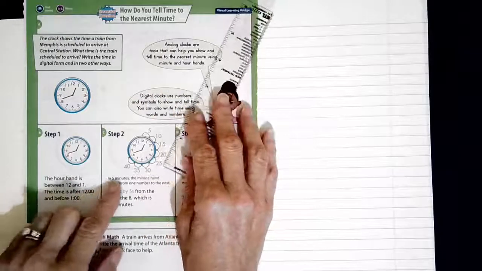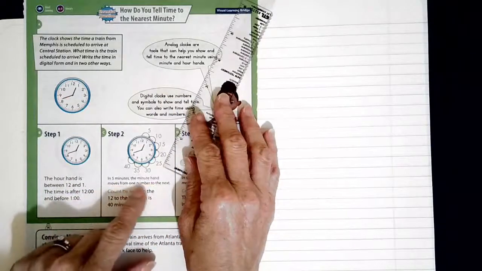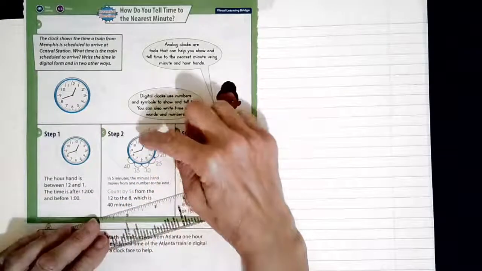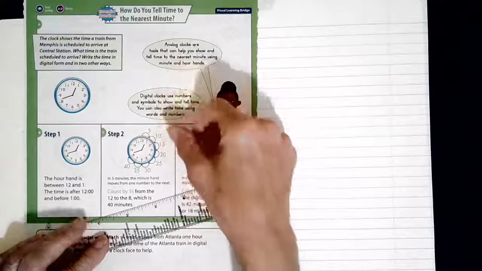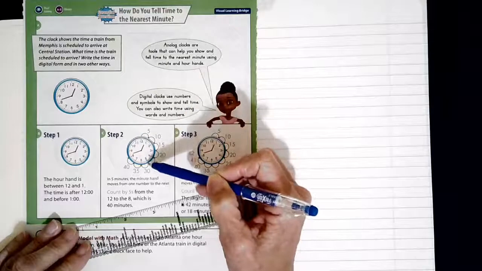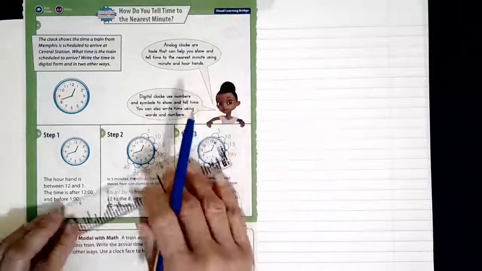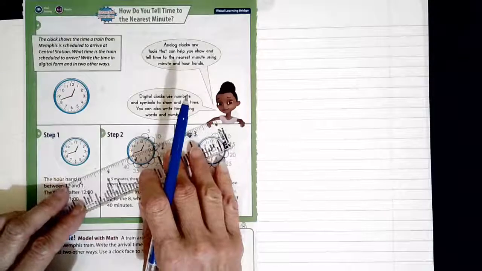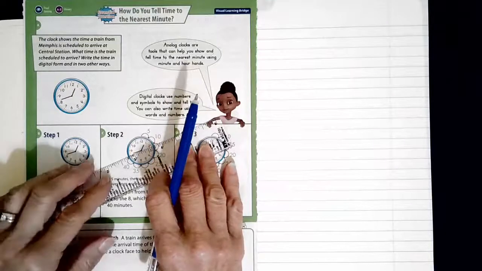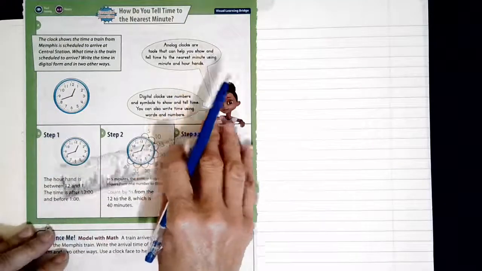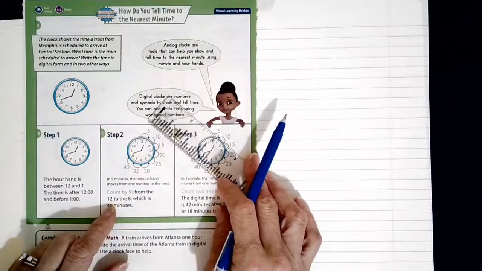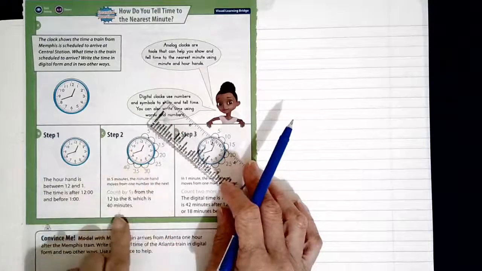Now, in 5 minutes, the minute hand moves from one number to the next, just like we just did. Starting at 12, which is our o'clock, which would be 0, they're moving forward: 5, 10, 15, 20, 25, 30, 35, 40. So 12:40 would be right here. But as you can tell, we're not at 12:40, but this is step 2, counting the 5-minute slots. So we know that the hour is 12 and that the minute hand is after 40.